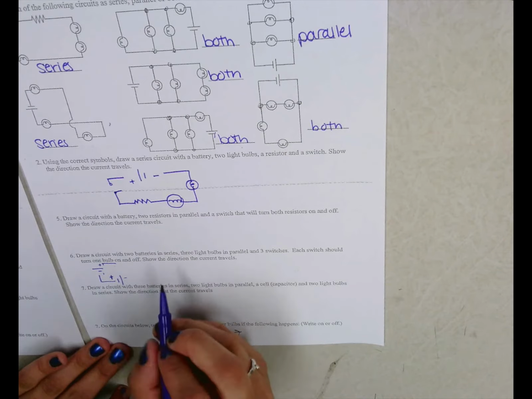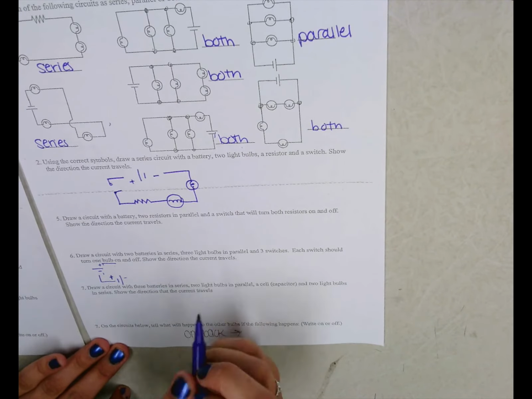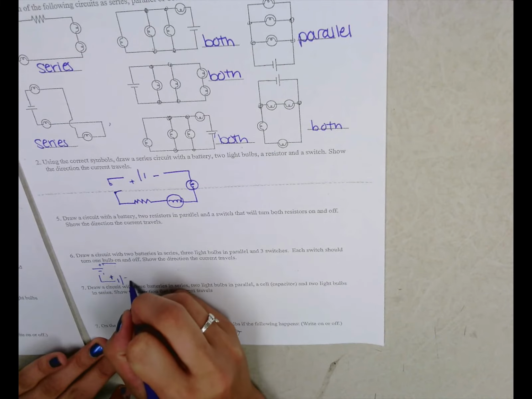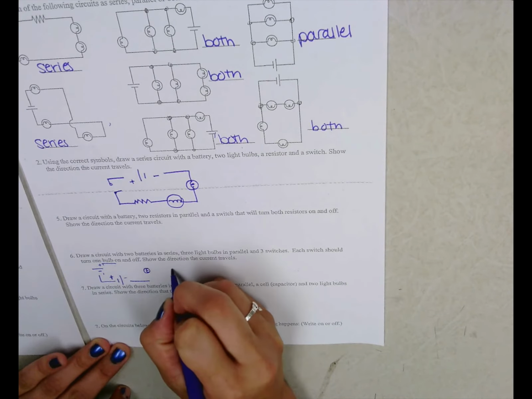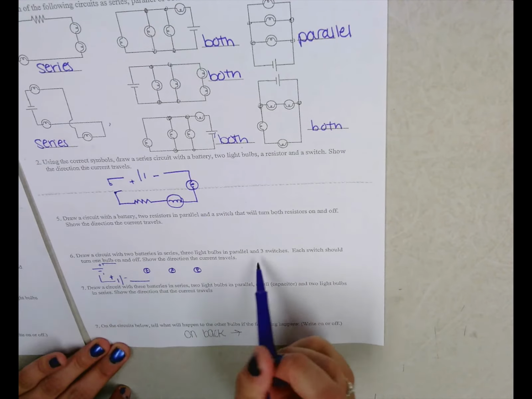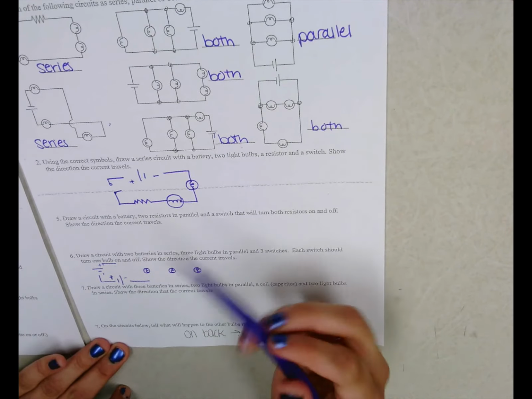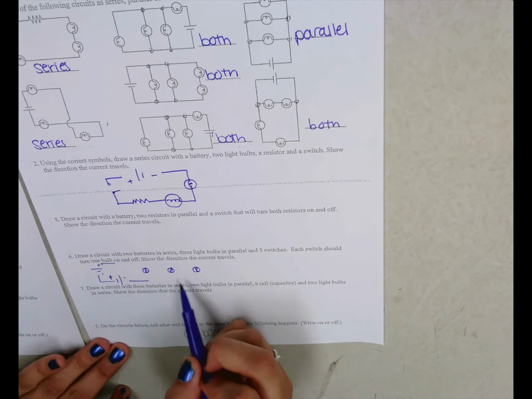Now what we're going to do is we need to draw 3 light bulbs in parallel. So we've got to draw some parallel circuits. We know we're going to have a light bulb here, a light bulb here, and a light bulb here. We need to have 3 switches, but each switch needs to be able to turn 1 bulb on and off. So if I put a switch here, it would influence all of these.